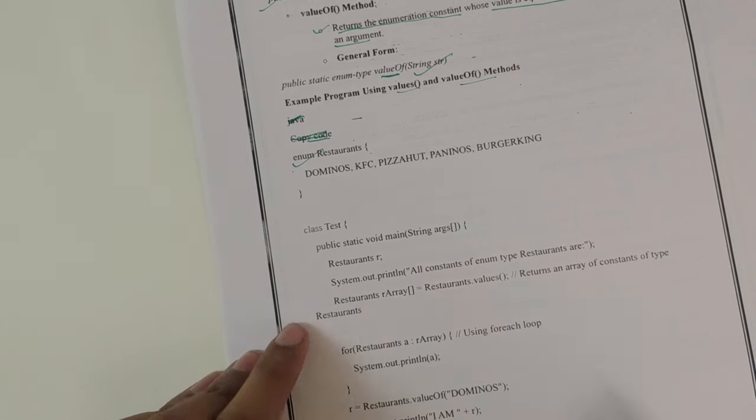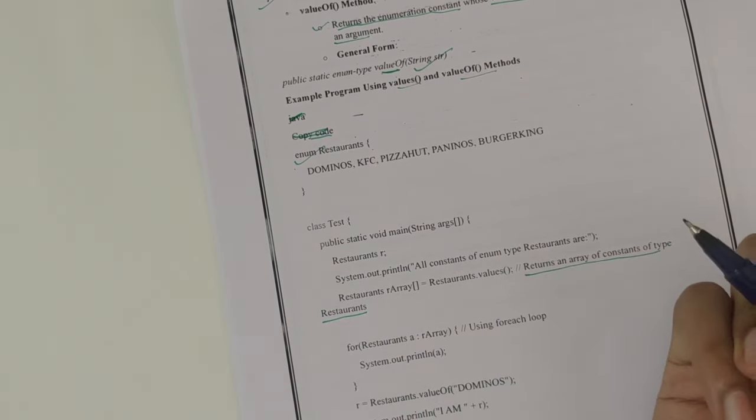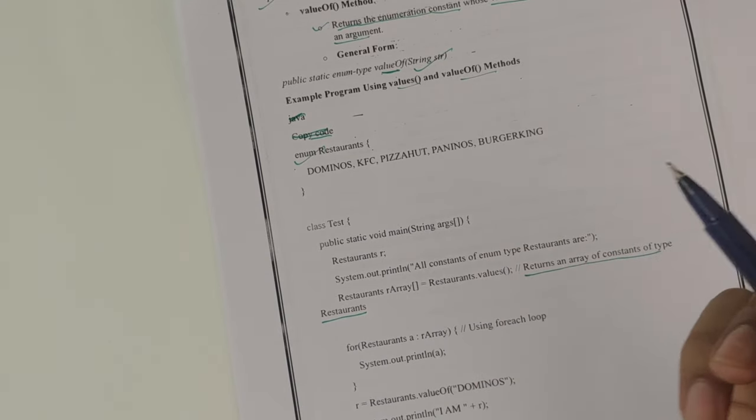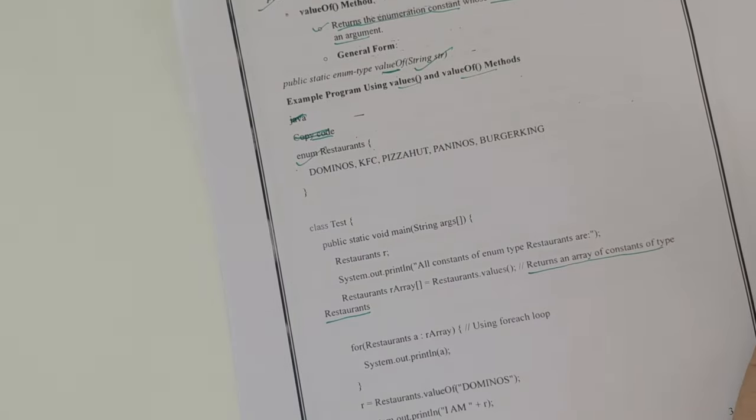This array will return an array of constants of that particular enum type restaurant. That means it will return the array of all the restaurant names which I have stored. That means Domino's, KFC, Pizza Hut and Paninos.